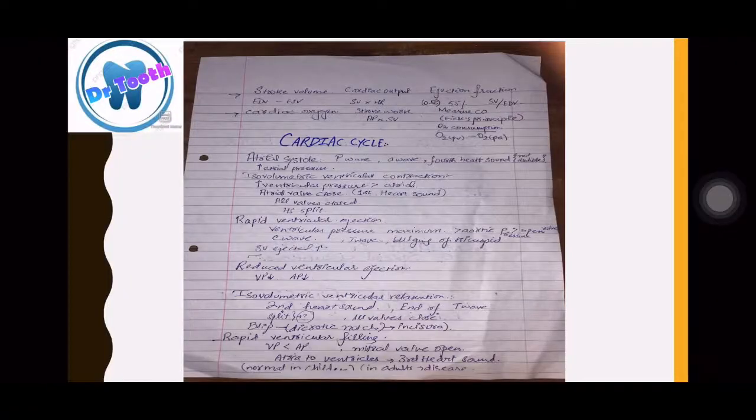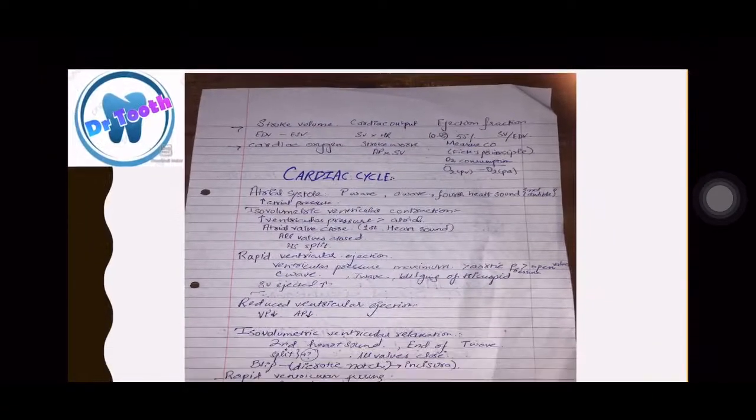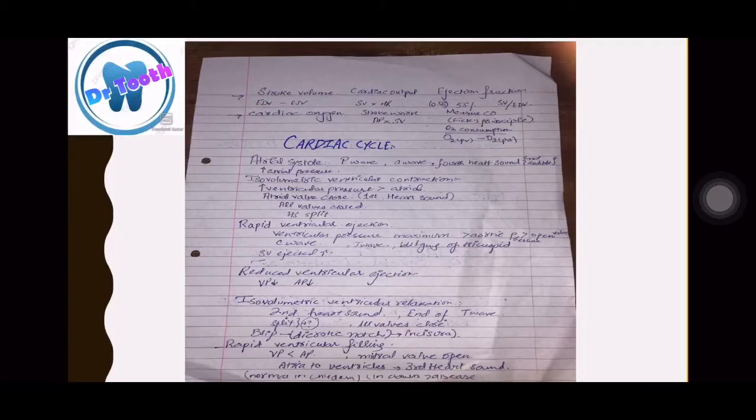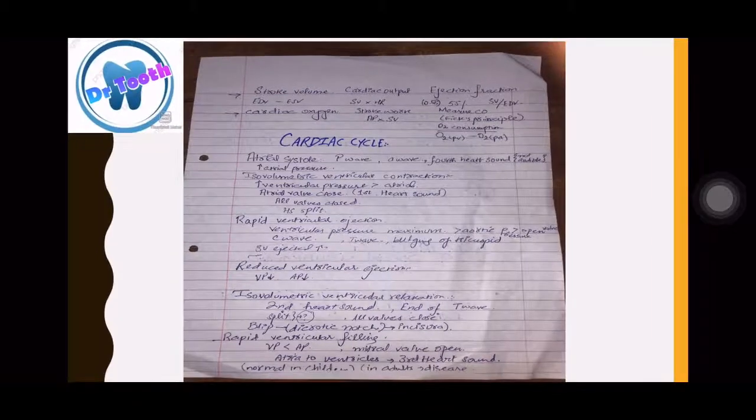Then we have the Fick principle. Cardiac output can be measured with the Fick principle. Its formula is oxygen consumption over oxygen of pulmonary vein minus oxygen of pulmonary artery. Then we have the most important topic of the cardiovascular system, that is the cardiac cycle. In the cardiac cycle there are different phases. First phase is atrial systole. Events of atrial systole are P wave, A wave, fourth heart sound that is not audible in normal individuals, and there is increase in atrial pressure.